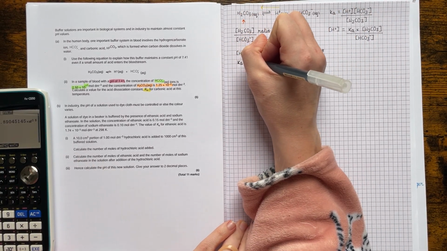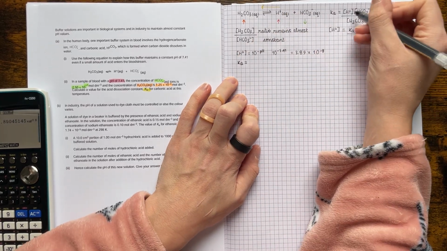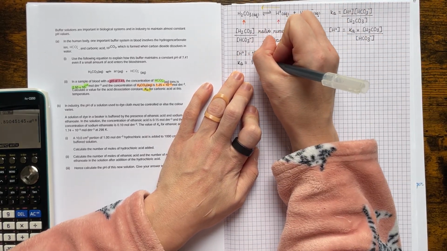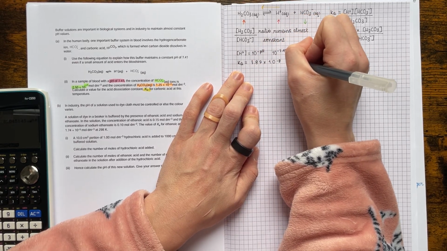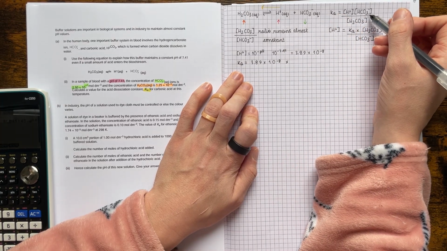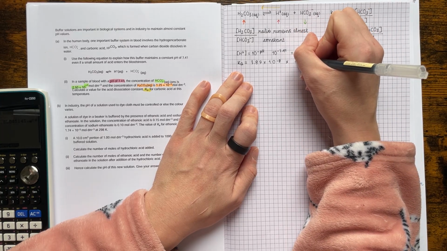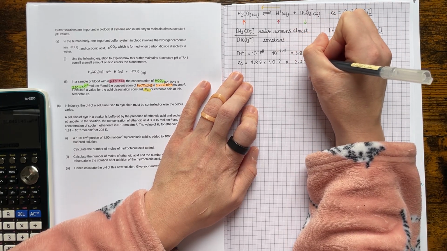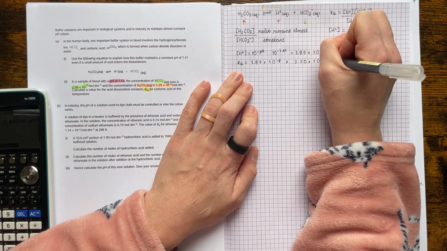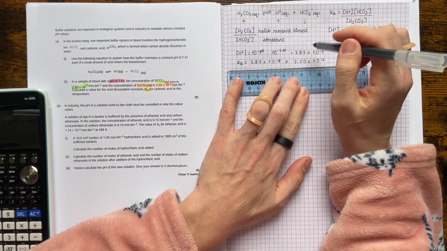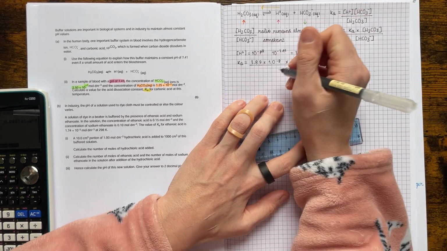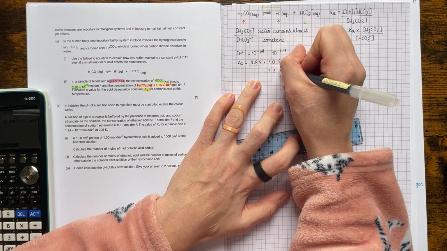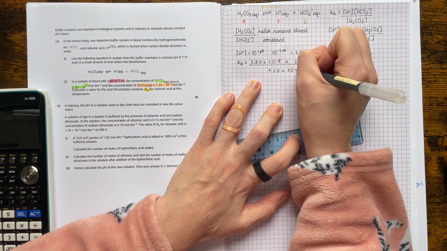So Ka will be equal to, I'm going to use this version here, so the H+ concentration is what we've just calculated. And then that is times by the salt of the weak acid concentration. So that's going to be 2.50 times 10 to the minus 2. And then we're going to divide that by the weak acid concentration, which is 1.25 times 10 to the minus 3.